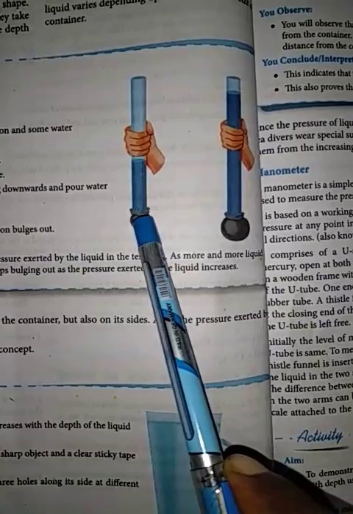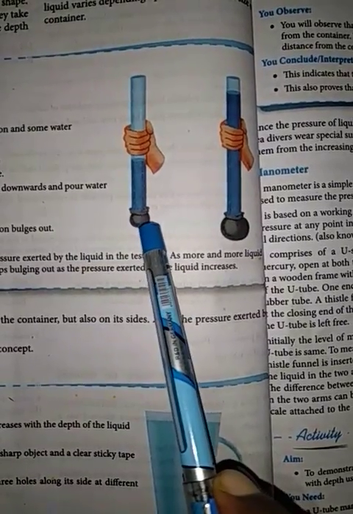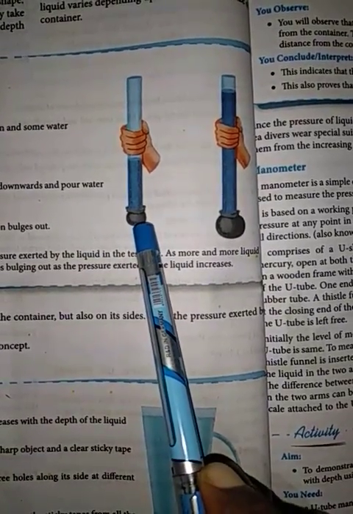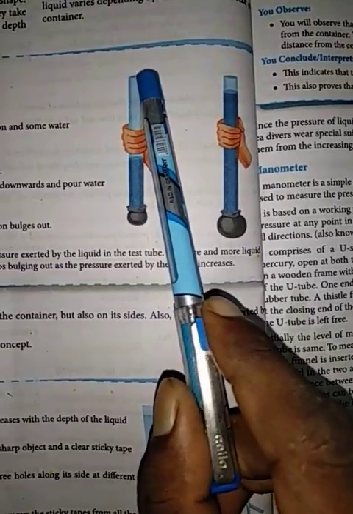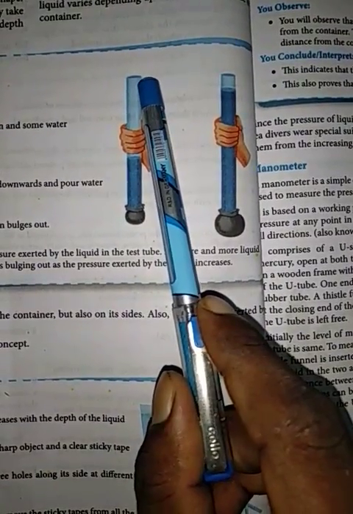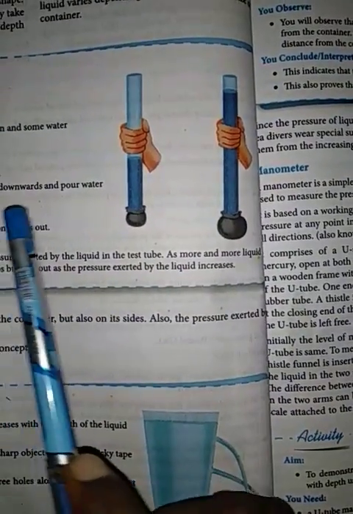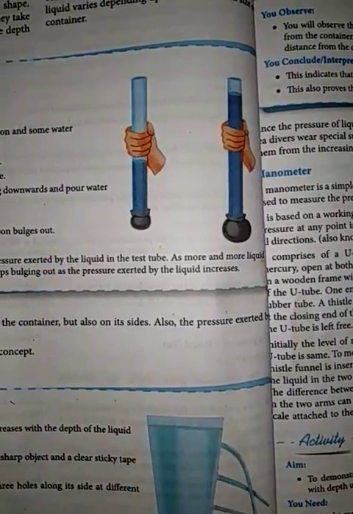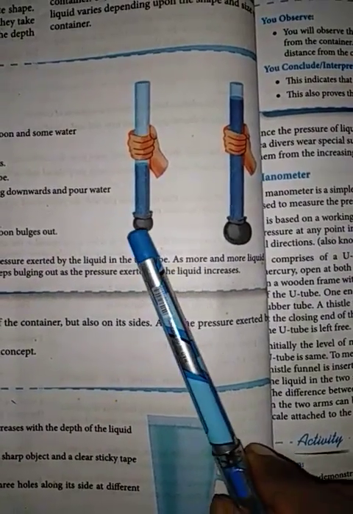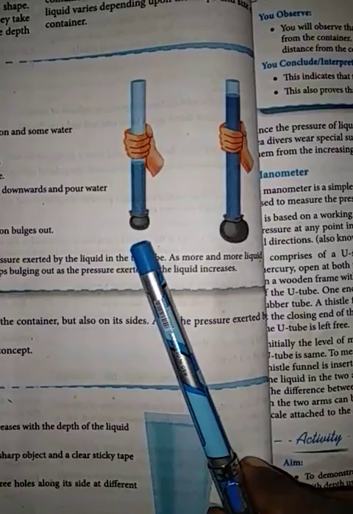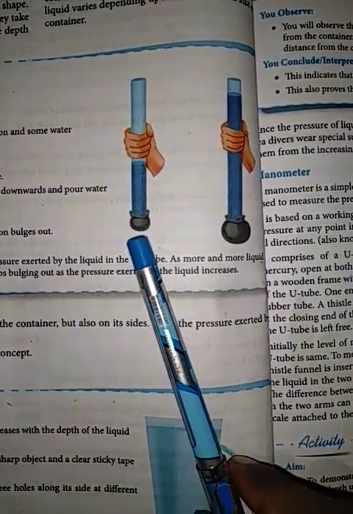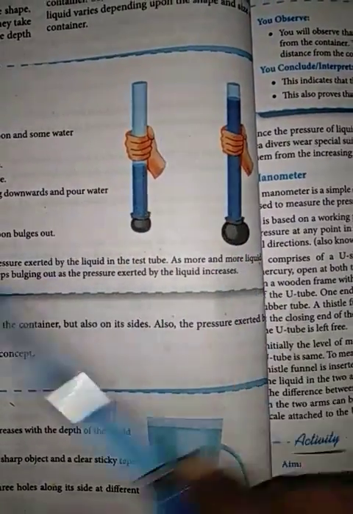Fix a rubber balloon at one end of the tube, and the upper end of the glass tube is kept open. Hold the glass tube with the balloon facing downward, and pour water in it.